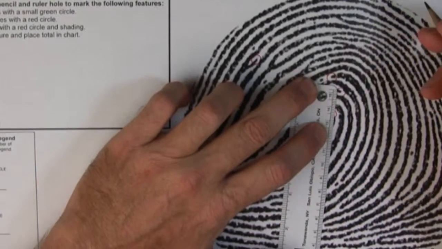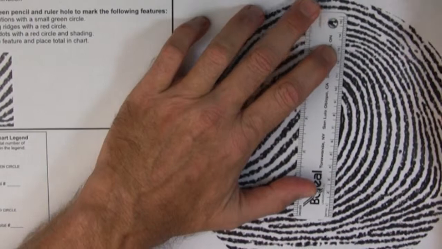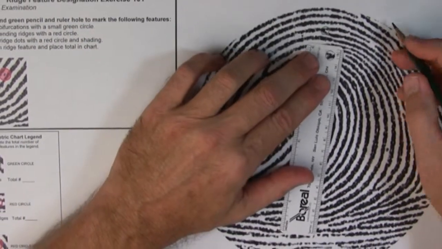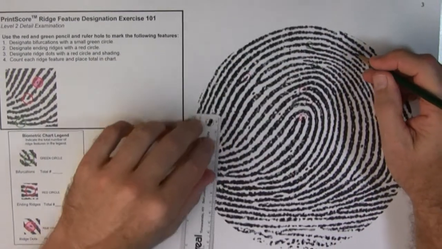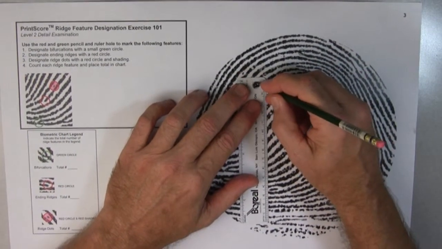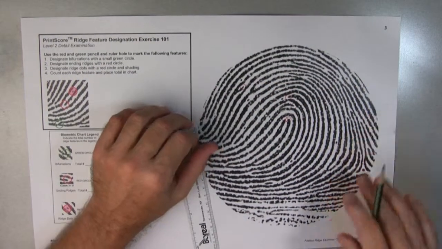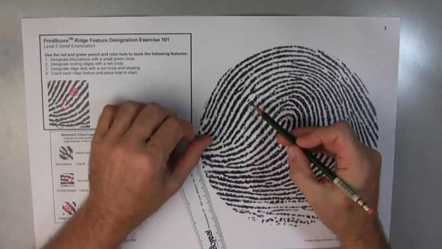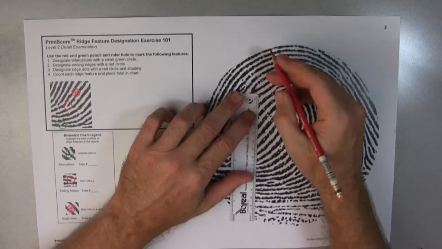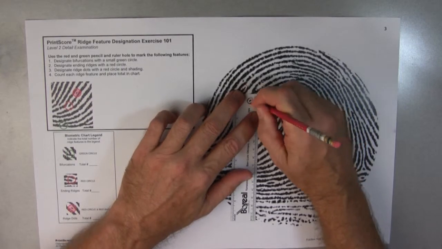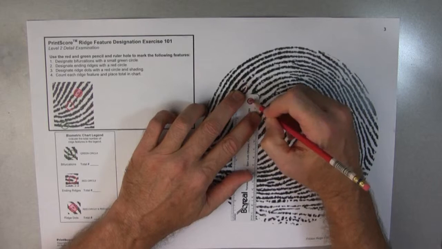and simply use the green pencil for that. And the third ridge event that we will be indicating would be the ridge dot, and indicate the ridge dot with a red circle and just do a small amount of shading.